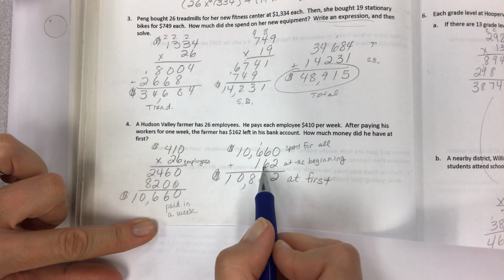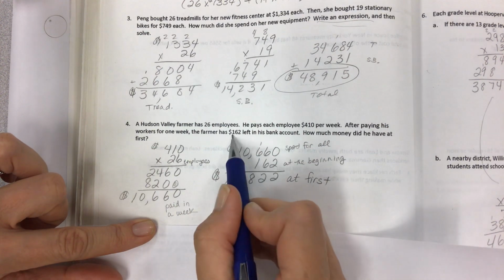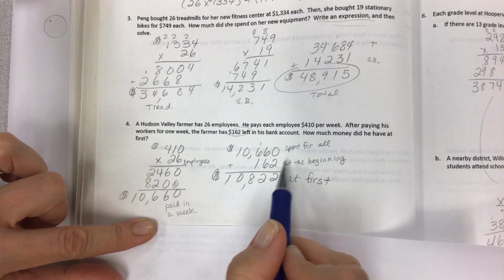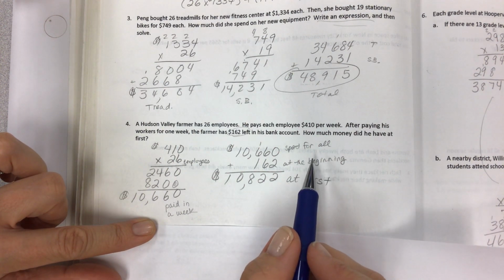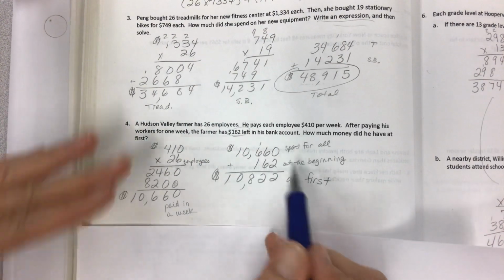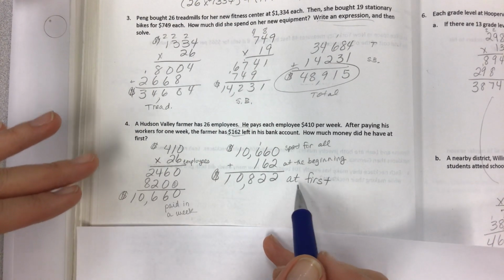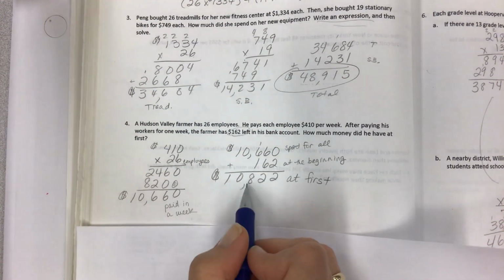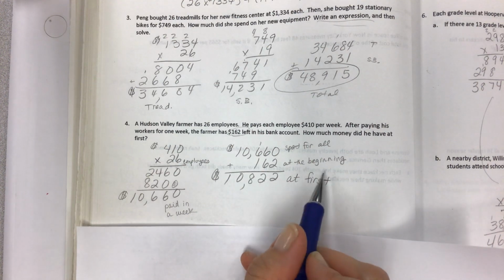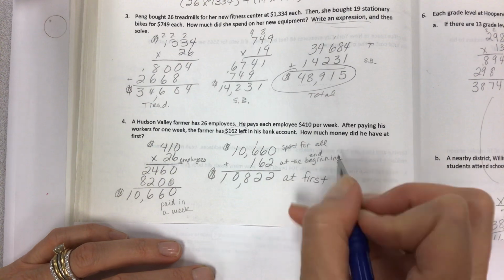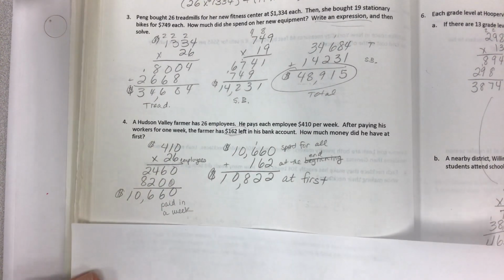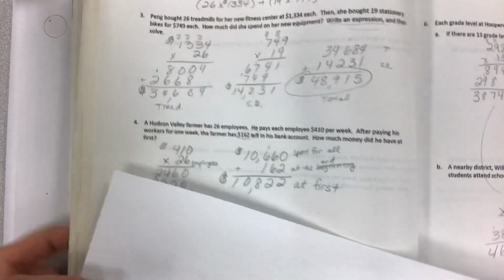Take that and add your 162 that we said, hey, this is left in his account. Put it back. It was at the beginning. Or it's at the end, so we want to find out what is at first. Yeah, I don't know what I was thinking there. 10,822 at the beginning is what he had. At the end. It's really what I'm supposed to have there. Okay, so moving right along.